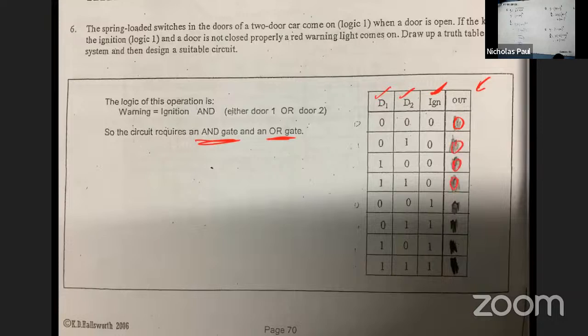If the ignition is on and the doors are closed, it'll be 0. If one door is open or if 2 doors are open, so you have 3 ones on the end, right? Good. Now you have to figure out where the OR gate is going and the AND gate is going, and then connect it up. Only 2 gates, yeah. So the circuit requires an AND gate and an OR gate. That's all.